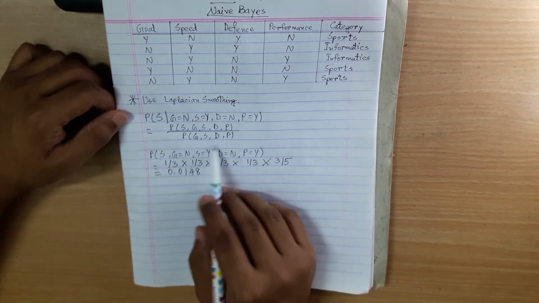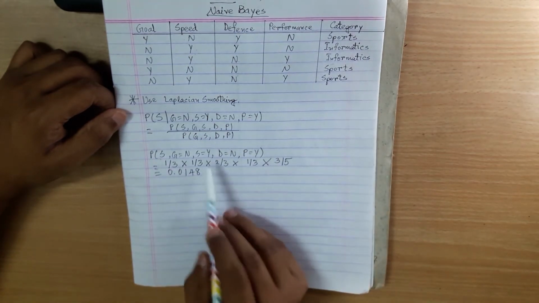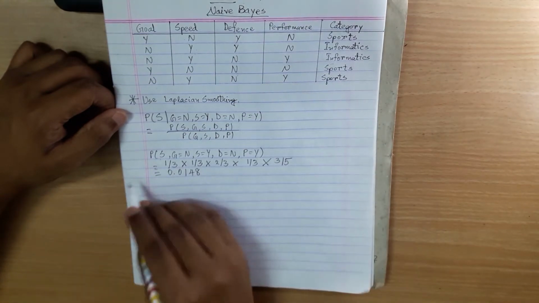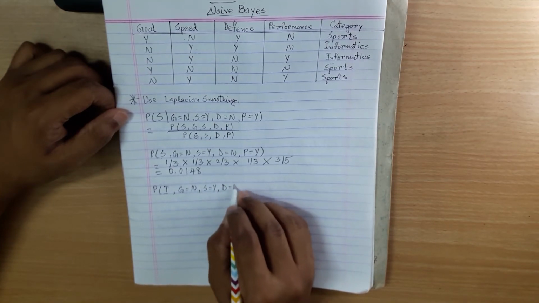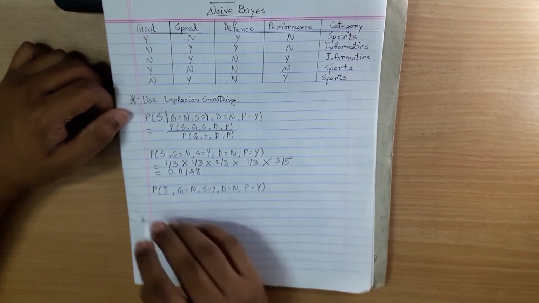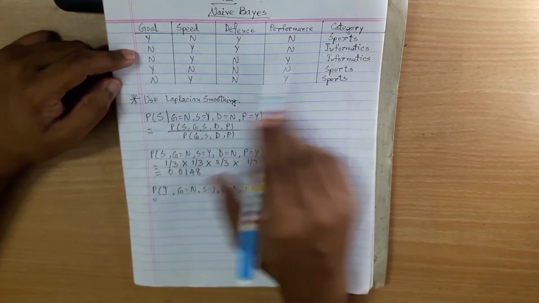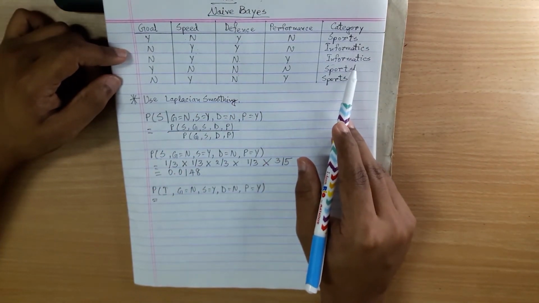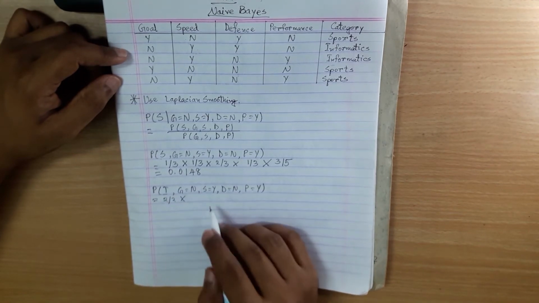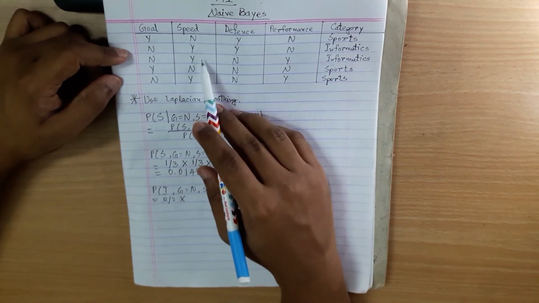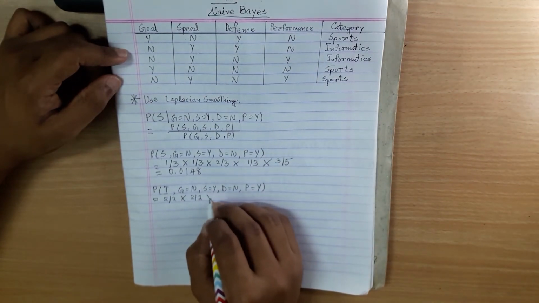Now you have the top portion, I need this one. Basically this is the sports one plus the informatics one. So you're just going to do the same thing here, except you're going to use informatics. So probability of informatics with goal equals N, S equals Y, D equals N, P equals Y. Goal equals no, and that is informatics. So no informatics, that's 2, so this is 2 out of 2. So 2 by 2 times speed equals Y. Informatics, yes, informatics.